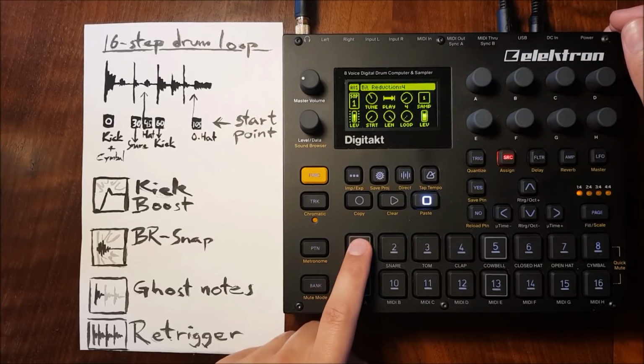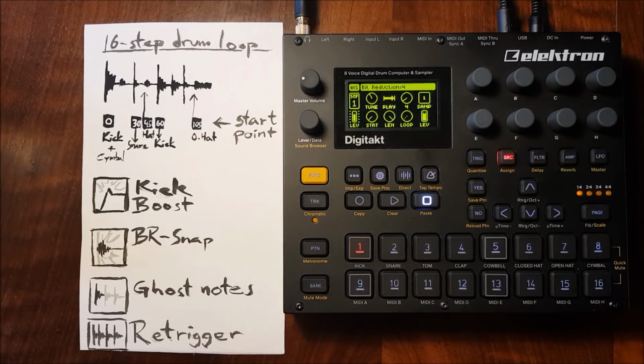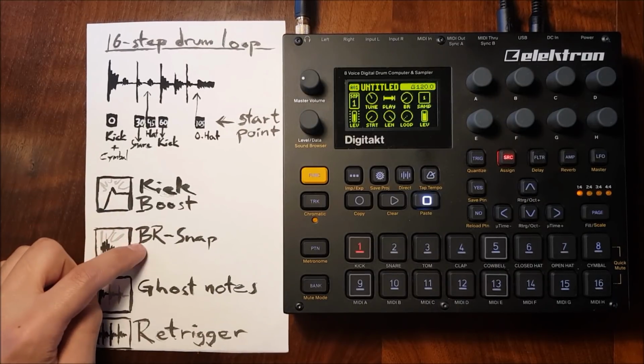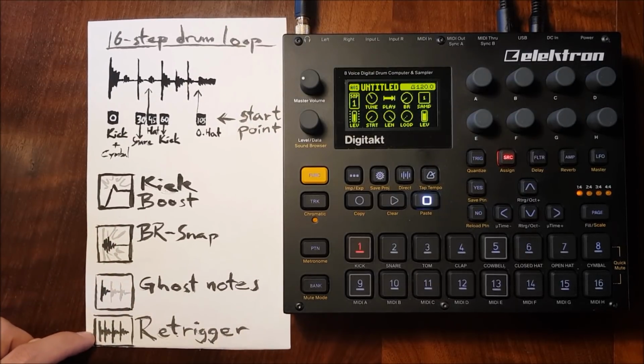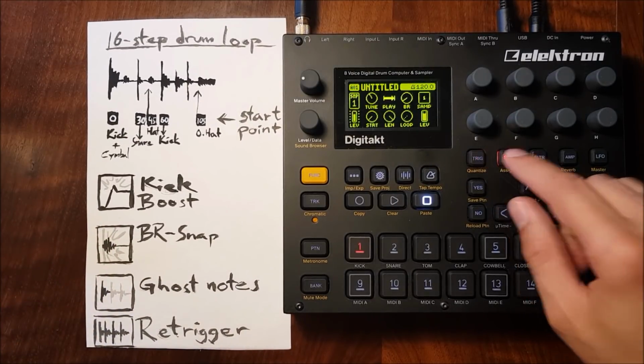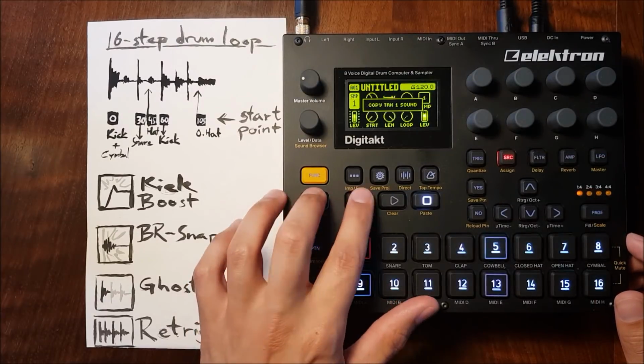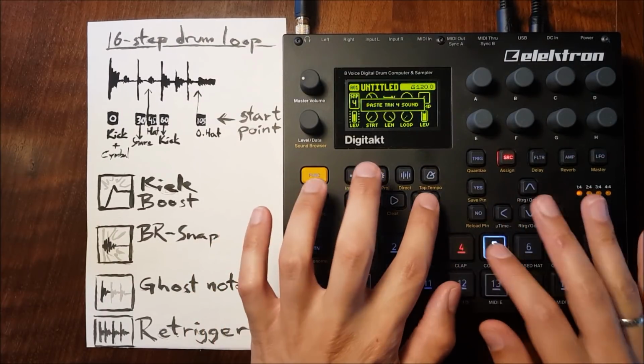Just a tiny bit. Okay, so now I can start showing these tricks: the kick boost and the bit reduction snap, ghost notes and retrigger. The kick boost, let's just copy this sound.